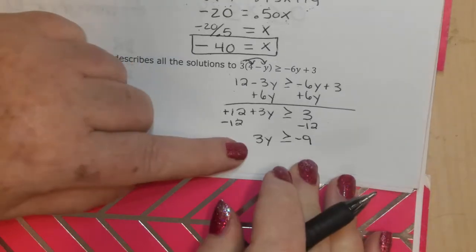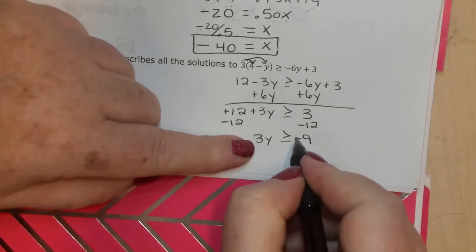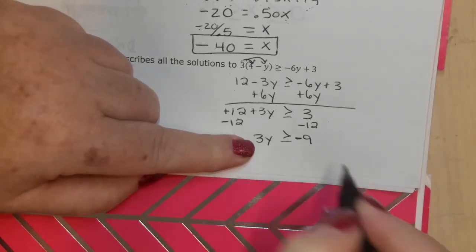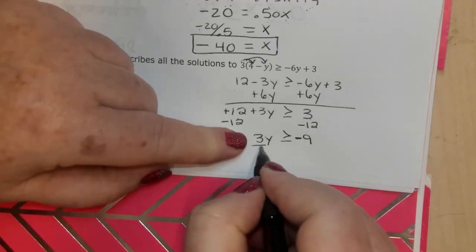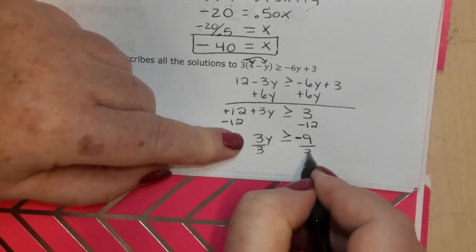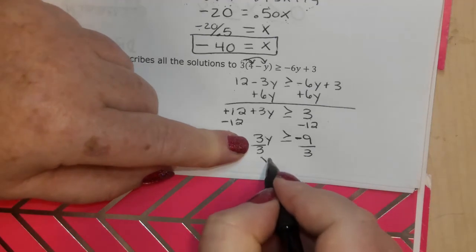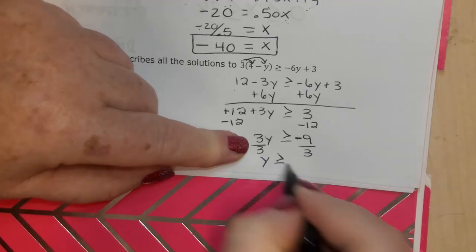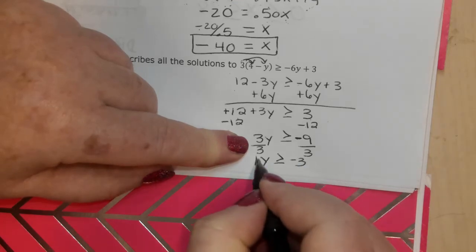Last step. 3y is greater than or equal to negative 9. The negative is over here on the right. Are we moving the negative 9? Are we dividing or multiplying by it? No. We are dividing by the 3, and the 3 is positive. So our inequality will not reverse in this case. It's going to stay y is greater than or equal to, and our answer will be negative 3.